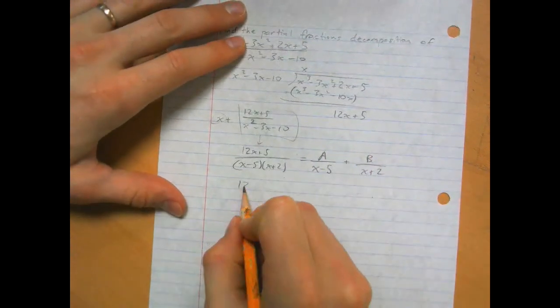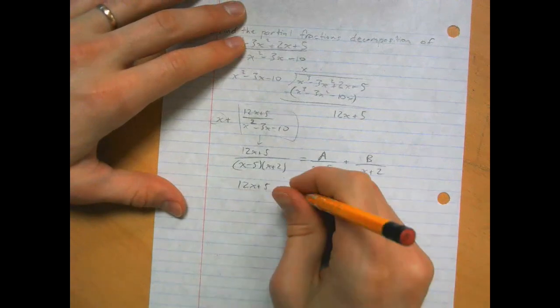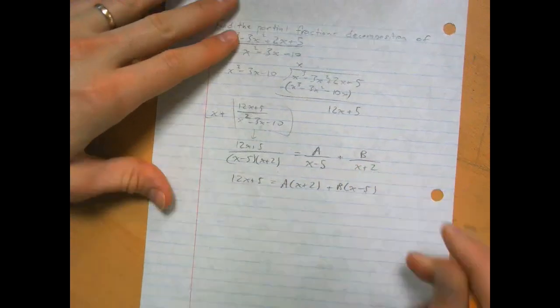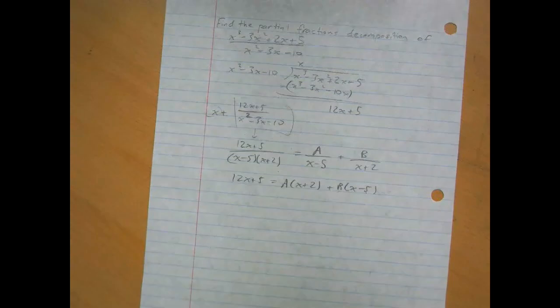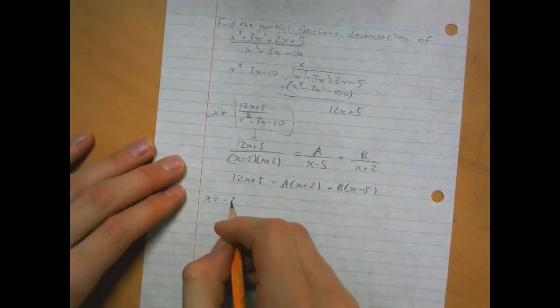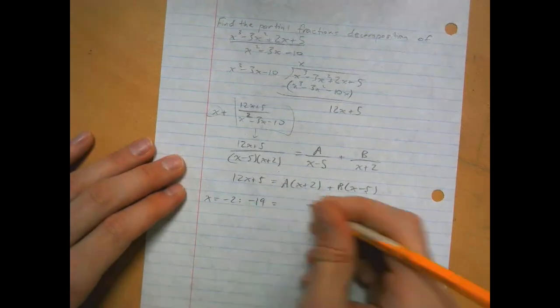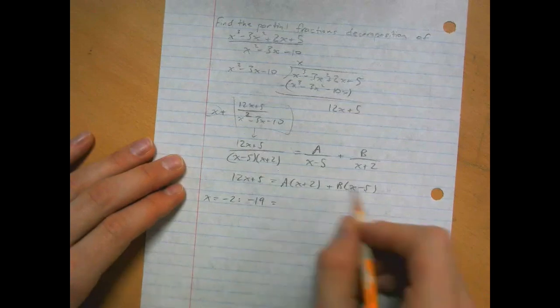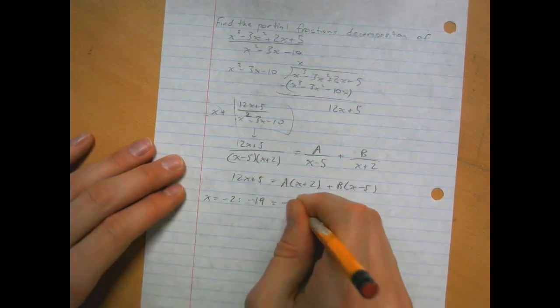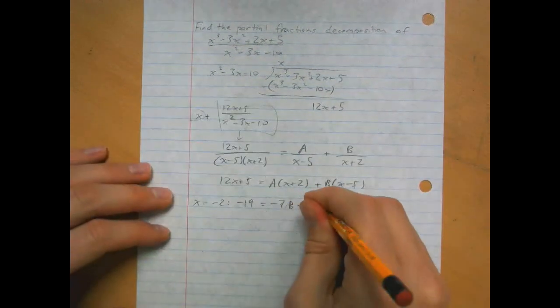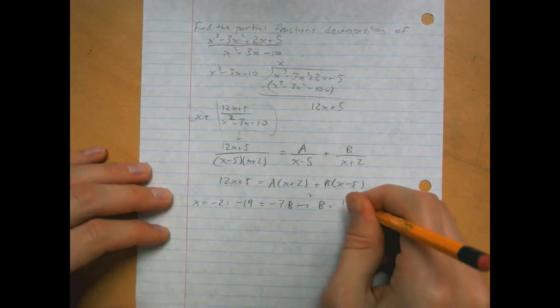Multiply through by the greatest common factor. And remember I said that when all the factors are linear, it's easier just to plug in specific values of x. So I'll go ahead and plug in x equals negative 2. That gets me negative 24 plus 5, which is minus 19. And then this is 0, and negative 2 minus 5 gives me negative 7. Oops, not a, negative 7 times b. So then we get b is 19 over 7.